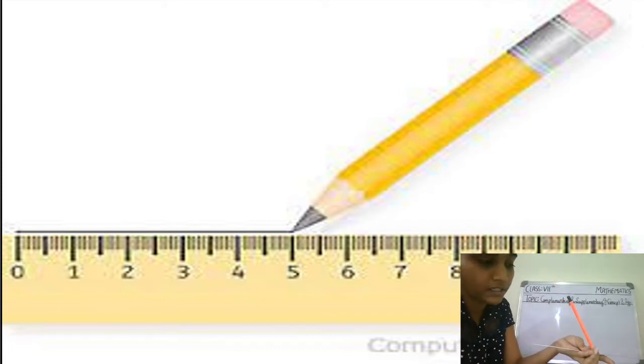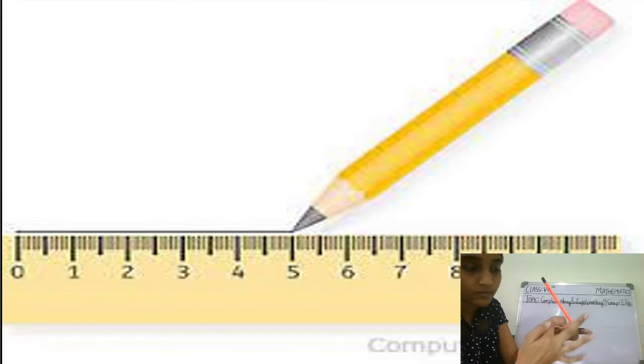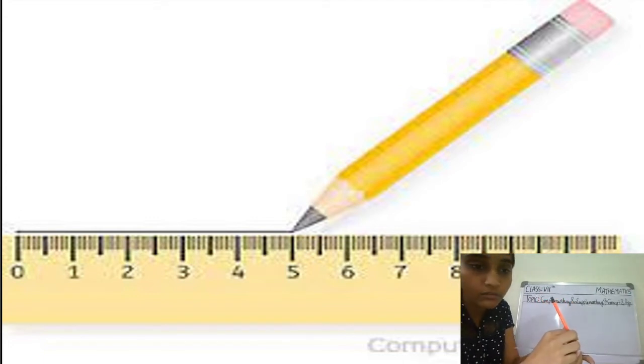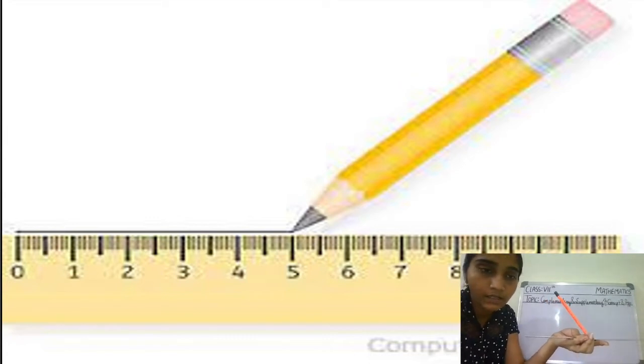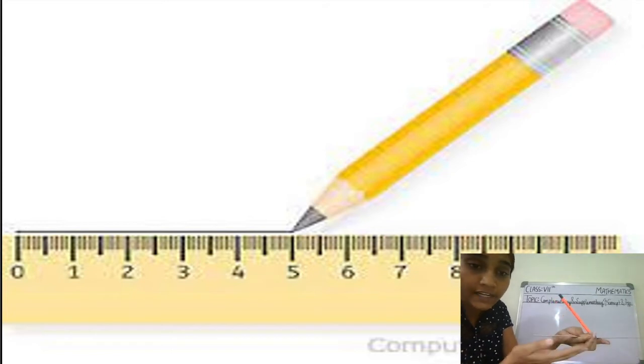Now students, tell me, are you able to see any angle over here? Yes, we can see two angles. One is this angle and one is this angle, right? There are two angles. And students, what about the sum of these two angles? Yes, that will be equal to the straight line angle, which is the 180 degree angle.